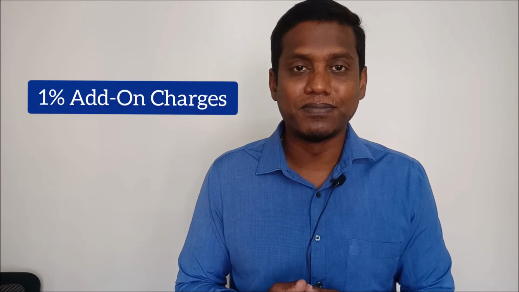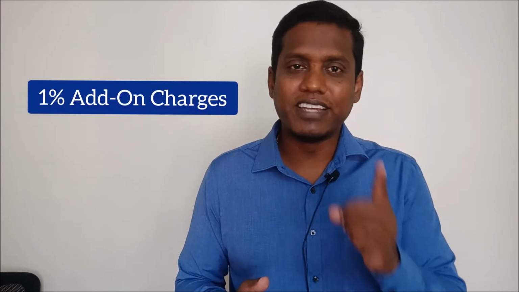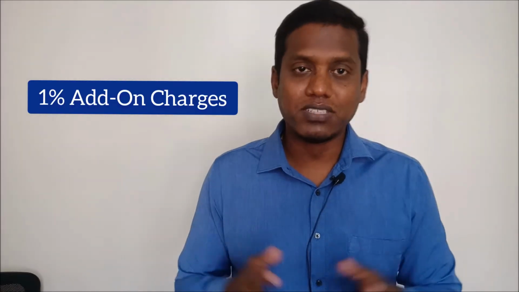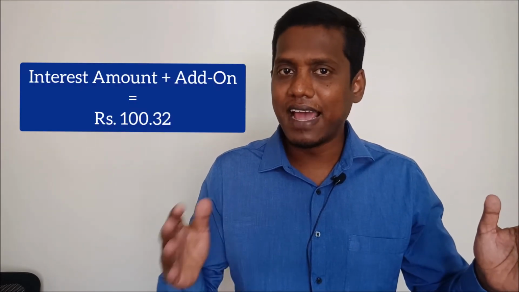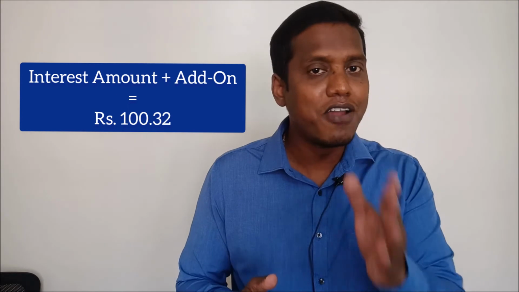And this becomes even worse when you add the service fee, processing fee, cess charges, GST and so on, which are the add-on charges on your credit card. As an aggregate, let's take 1% as add-on charges. So 1% of the total amount due is 23 rupees and 76 paise. Now when you add up the interest amount and the add-on charges, you get 100 rupees and 32 paise.